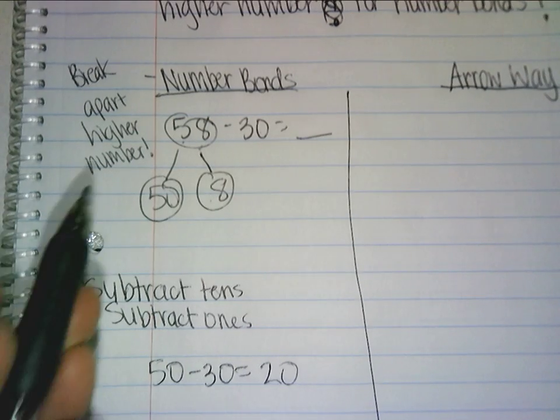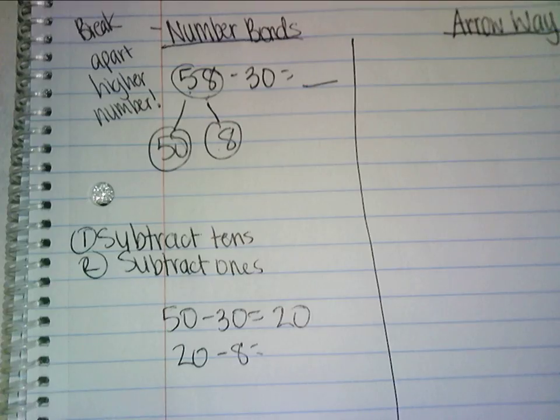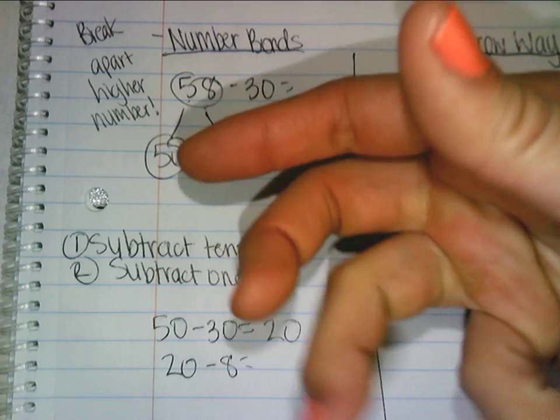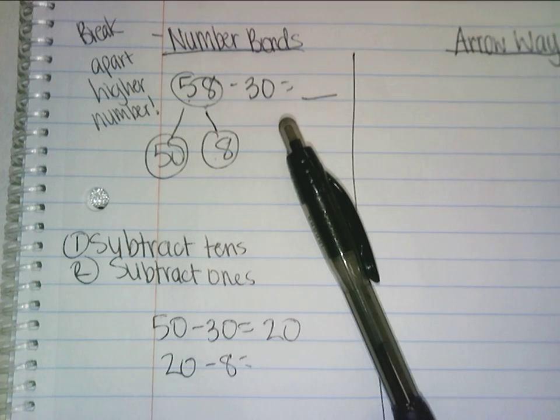And then now I subtract the 8. Here you can either draw a picture or you can use your fingers. Start from the lower number, count up to the higher number. 8, 9, 10, 11, 12, 13, 14, 15, 16, 17, 18, 19, 20. So 10 and 2 is 12.